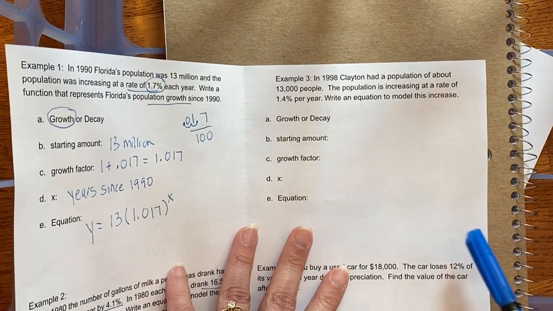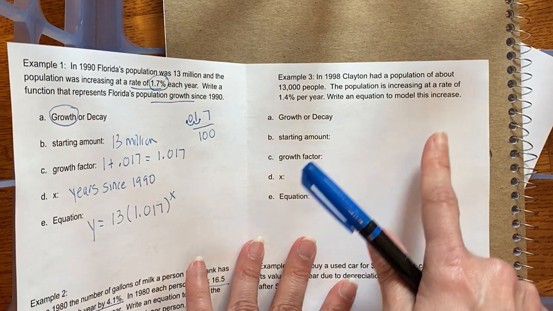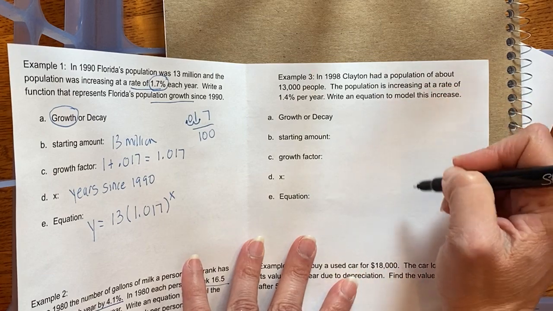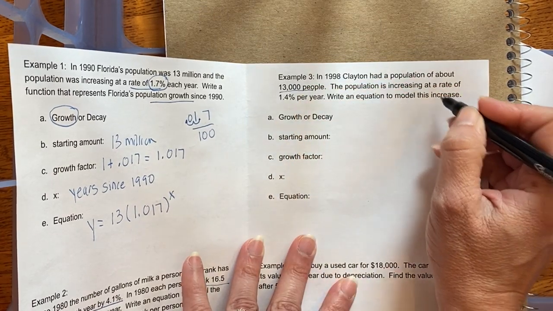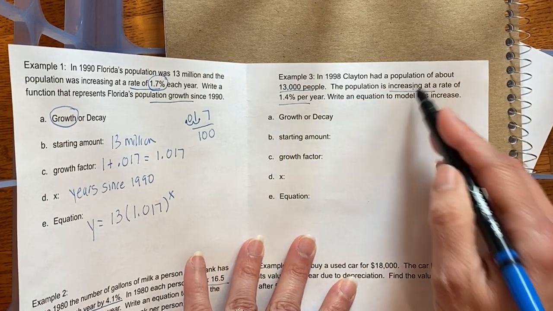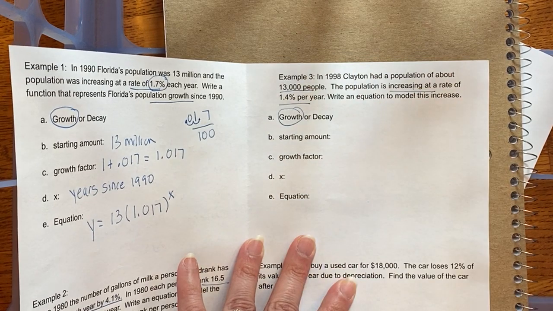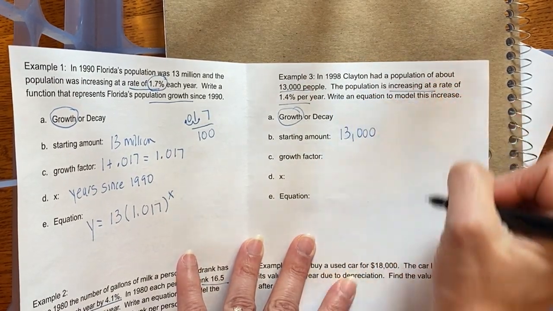Example 3. In 1998, Clayton had a population of about 13,000 people. The population is increasing at a rate of 1.4% per year. So we're starting with 13,000 people. We're told we're increasing at that rate. Because we are increasing, this is going to be a growth model. Our starting amount is 13,000.